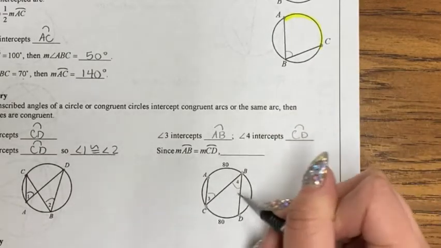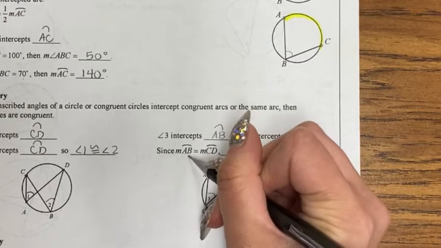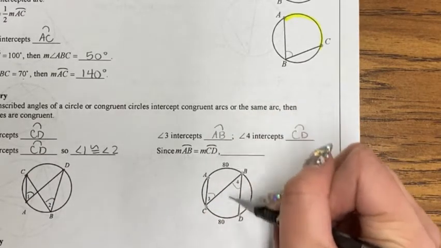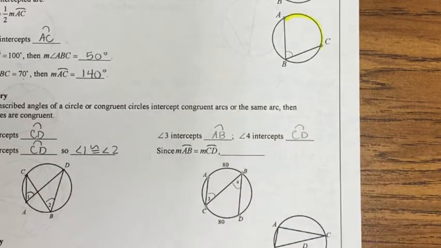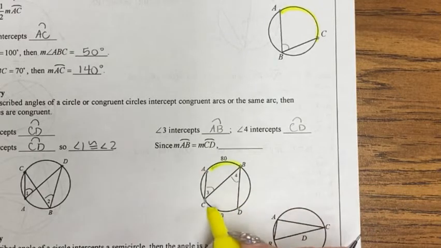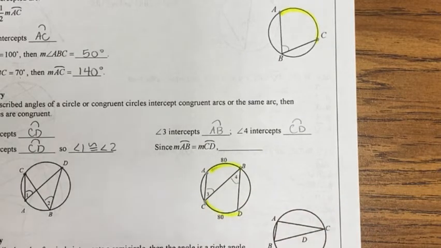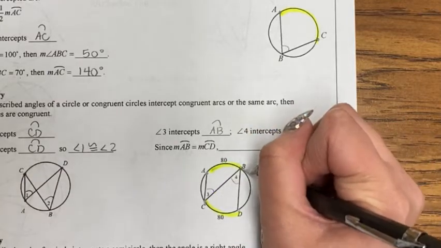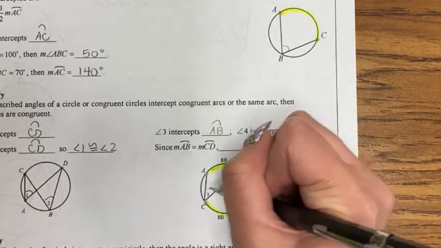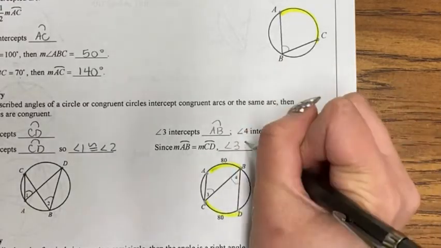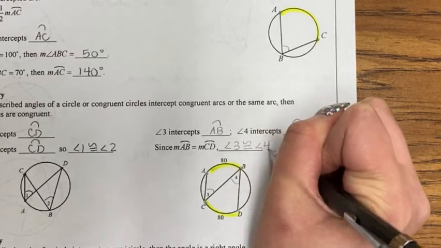Since the measure of the arc AB and the measure of the arc CD are equal, meaning basically the opening of the arcs is the same, please note that this is different from the arc length, it's the opening. They are the same, therefore you know that these two angles are also the same. Meaning angle 3 is congruent to angle 4.